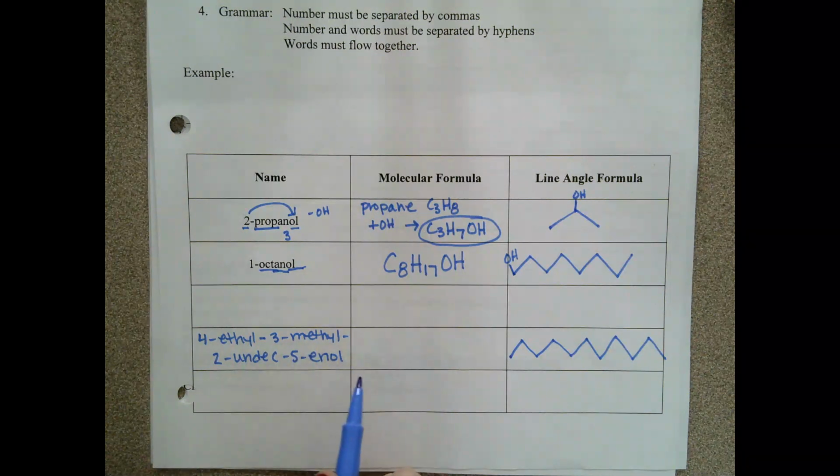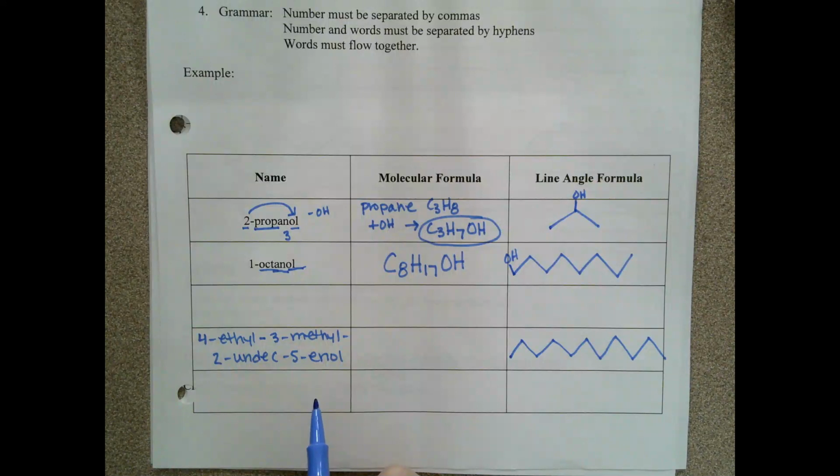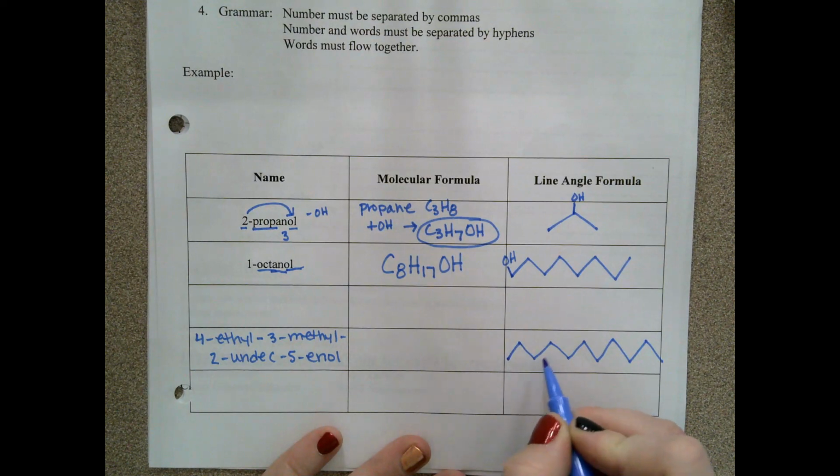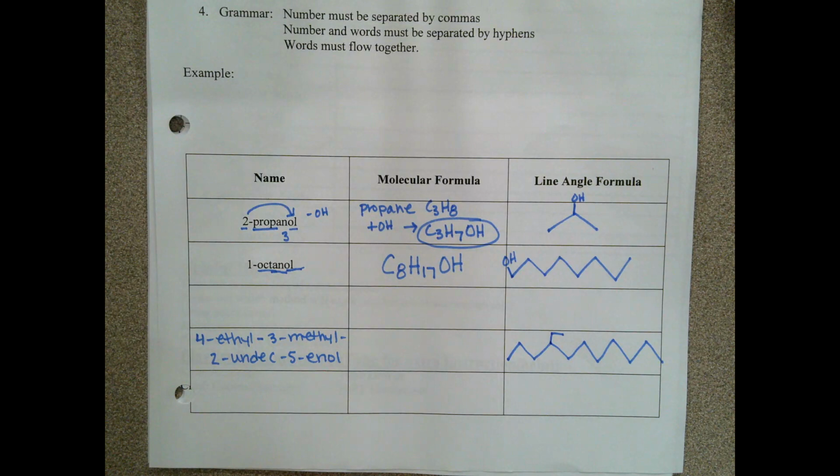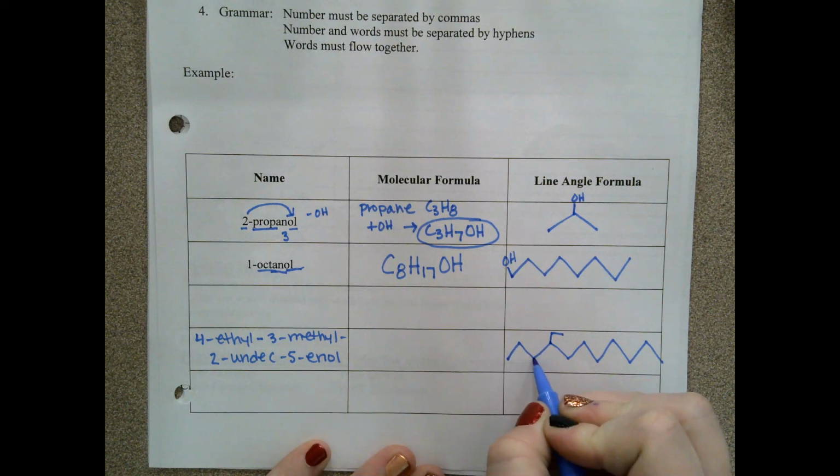I'm going to add my branches first, and then there's a double bond in here as well as an alcohol, the OH, the hydroxyl group. So for ethyl, 1, 2, 3, 4, I'm going to put an ethyl. It's a little straight, but that's okay. 3 methyl, 1, 2, 3.